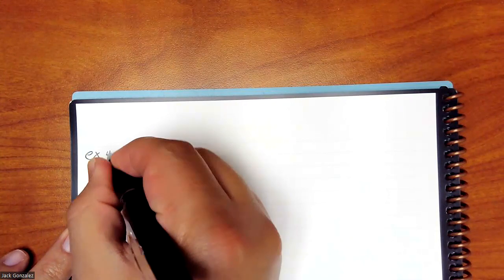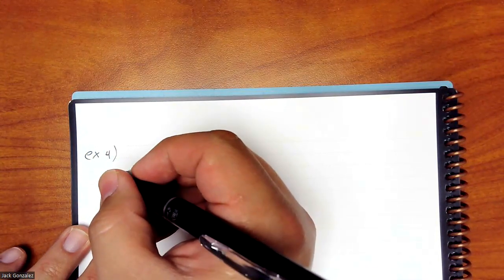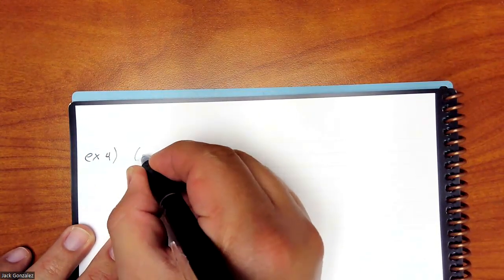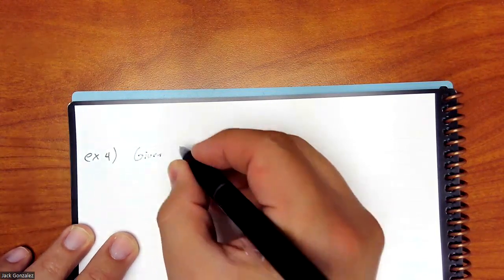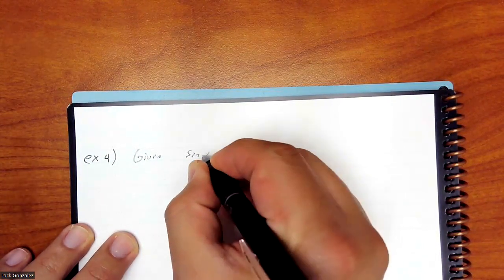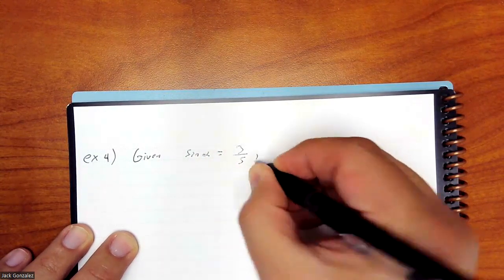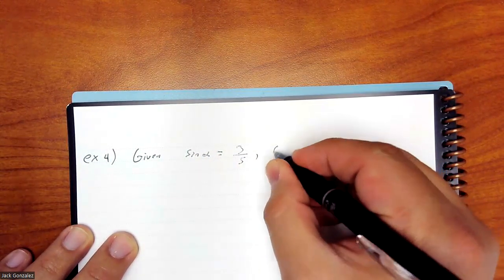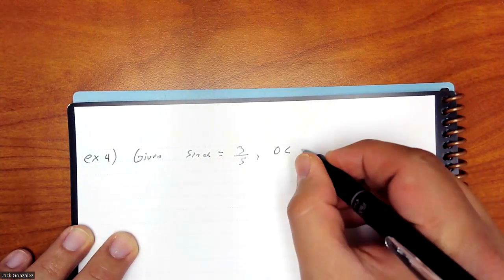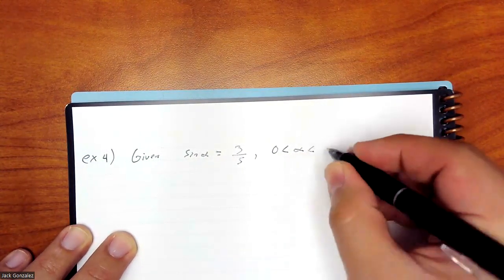Example 4. Given that sine alpha is equal to 3/5 and that alpha is in the first quadrant, meaning they're not going to straight up tell you, but you should know that by looking at this.